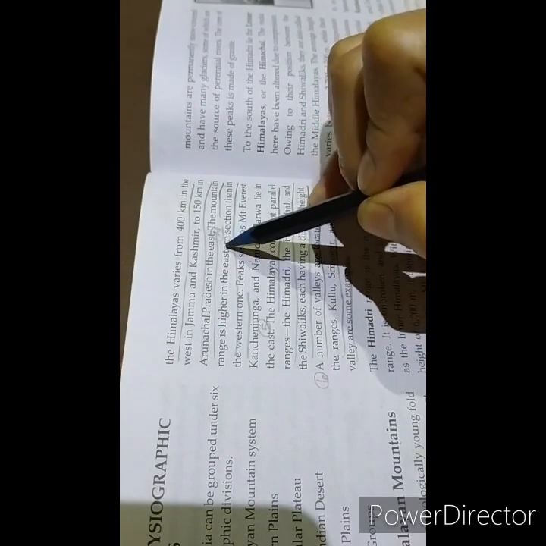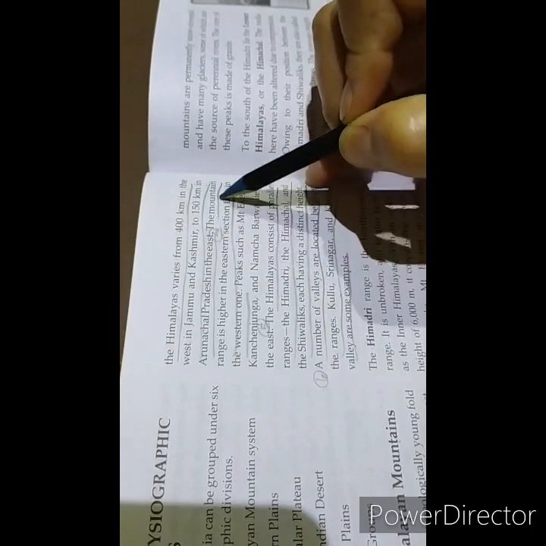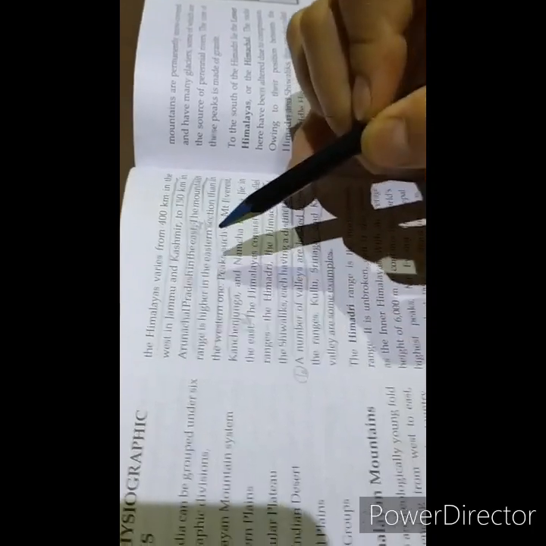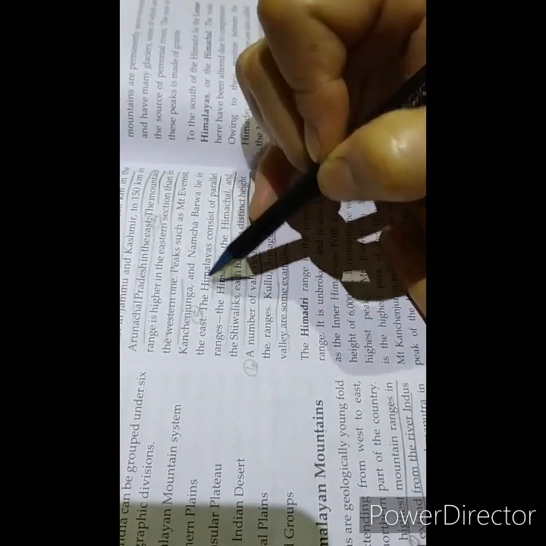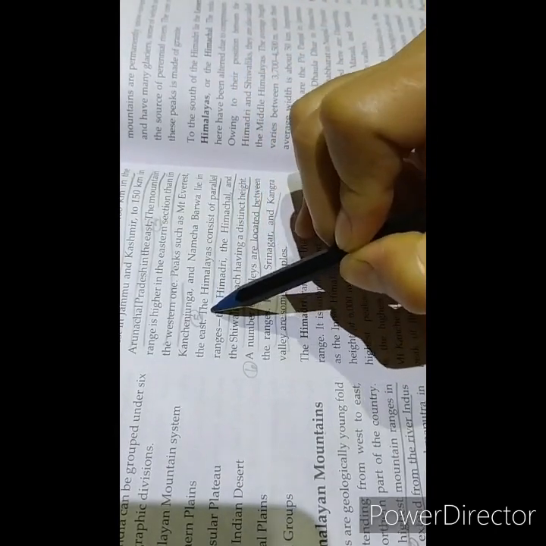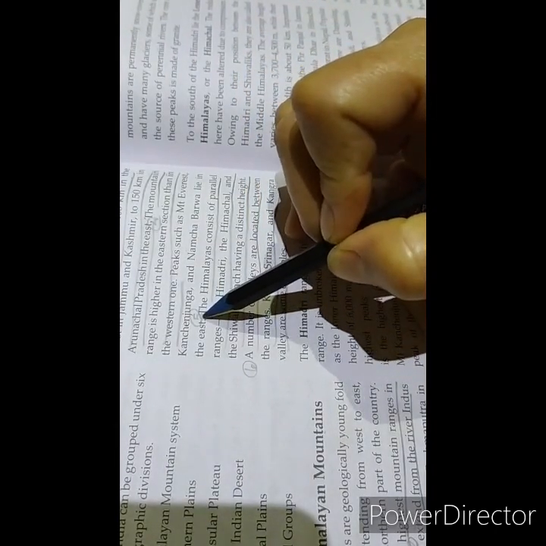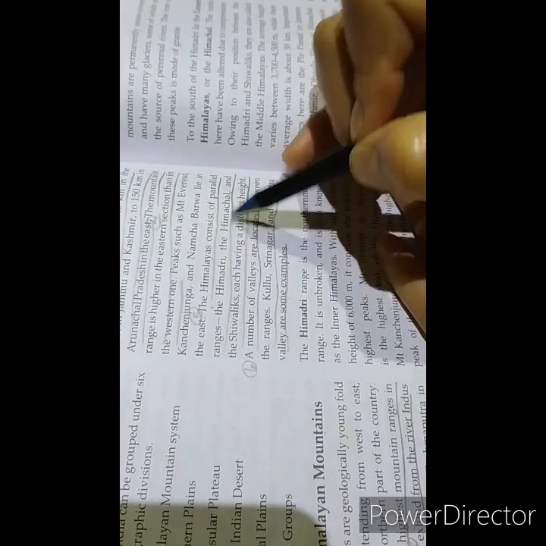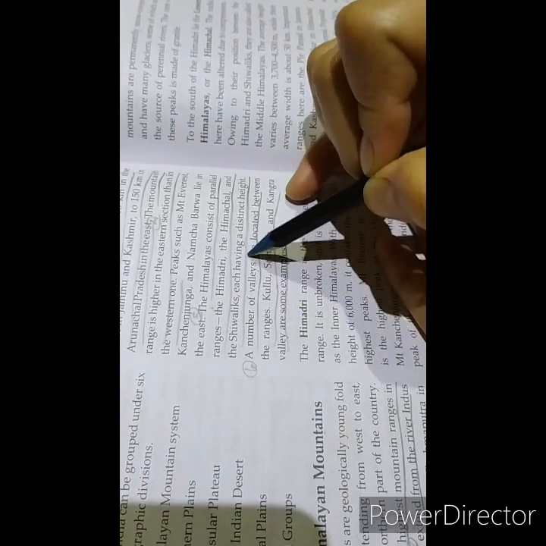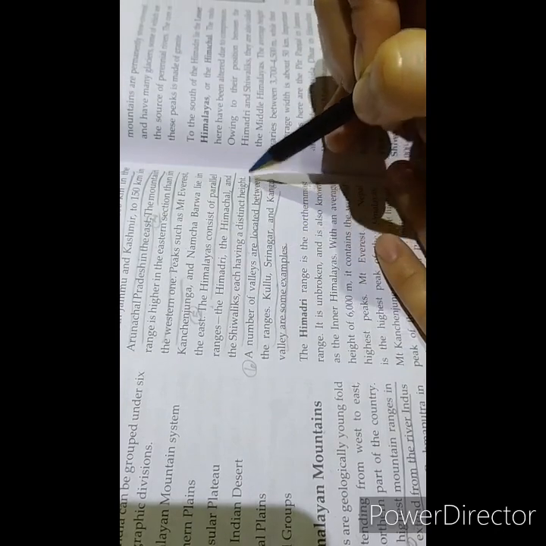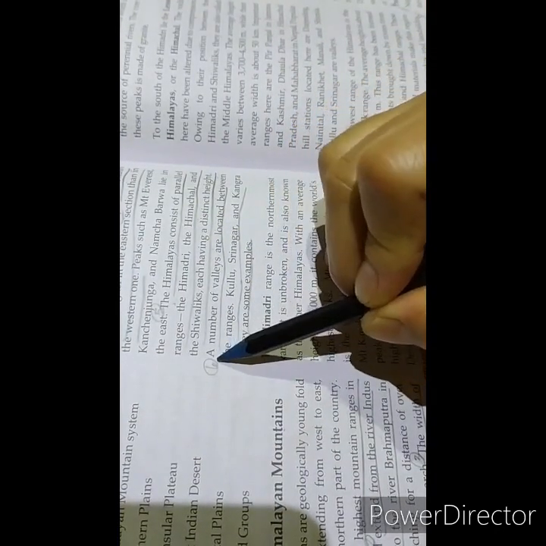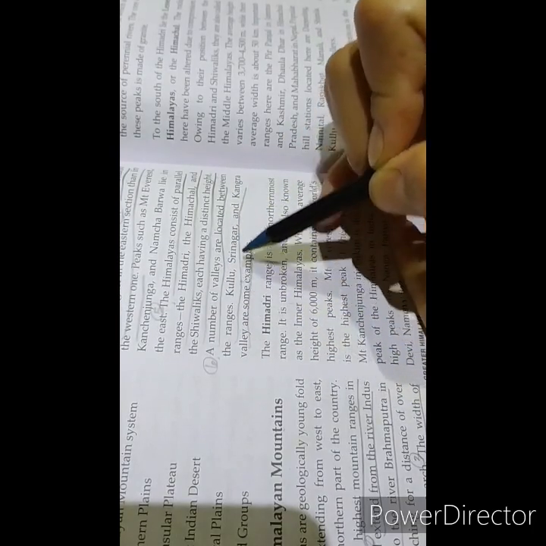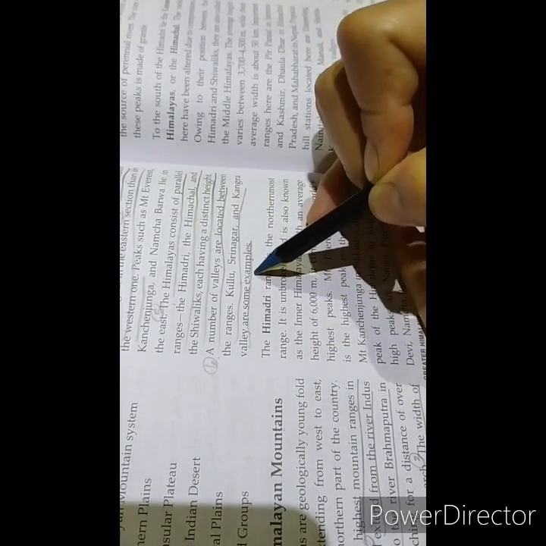Full stop. Next line, point number 4. The mountain range is higher in the eastern section than in the western one. Full stop. And then leave the next sentence. After that, you go here. You start in the new line. Give number 5. The Himalayas consist of parallel ranges, the Himadri, the Himachal, and the Shivaliks, each having a distinct height. Full stop. And for the last point, number 6, you start again in a new line. A number of valleys are located between the ranges. Kulu, Srinagar, and Kangra Valley are some examples.